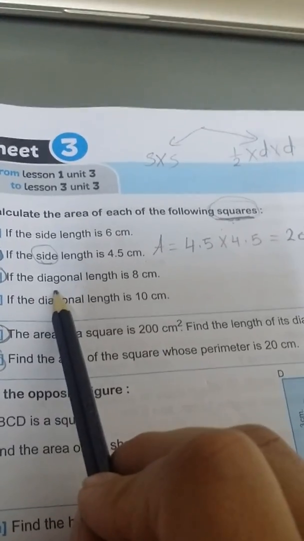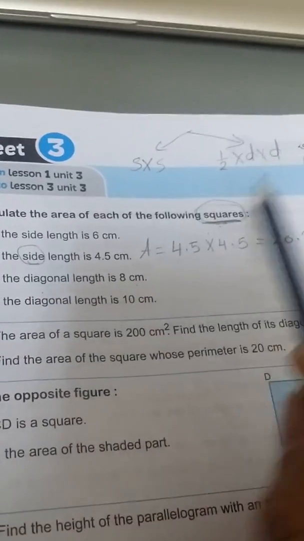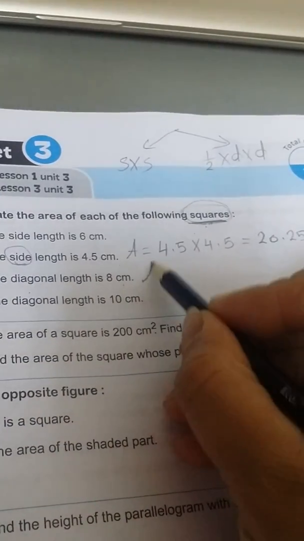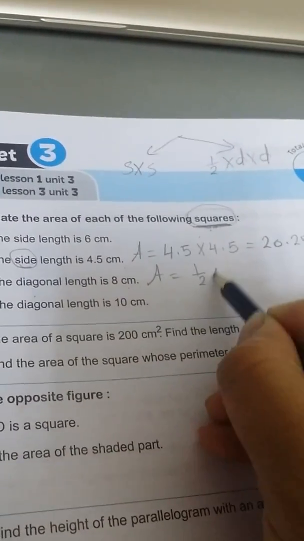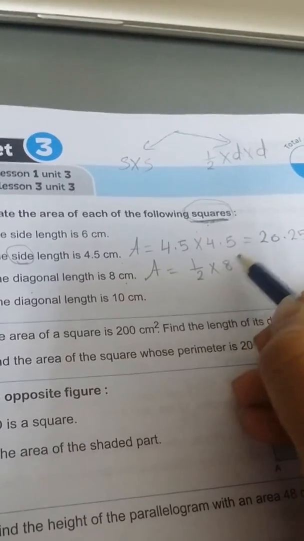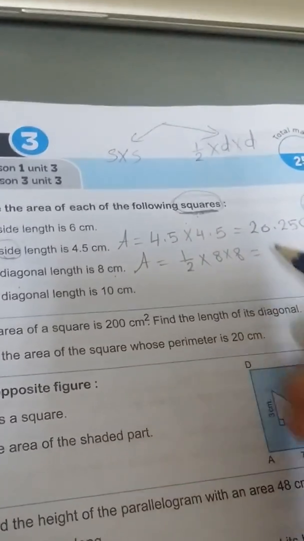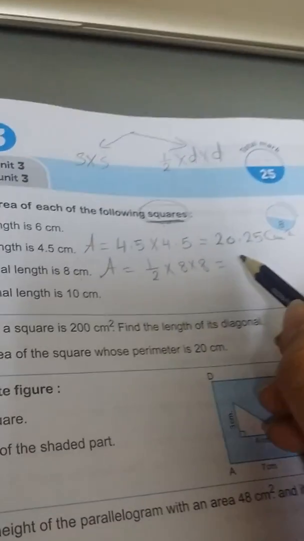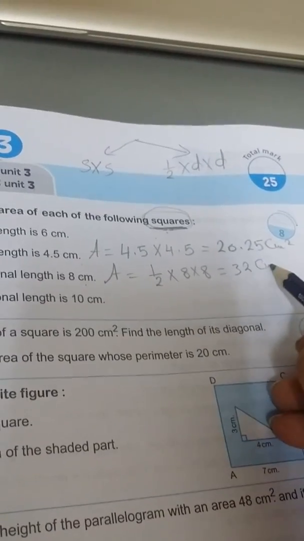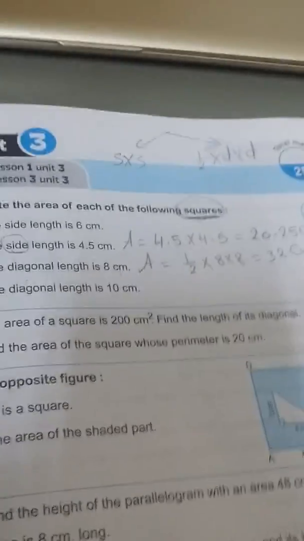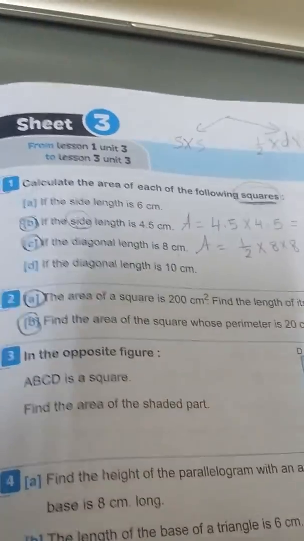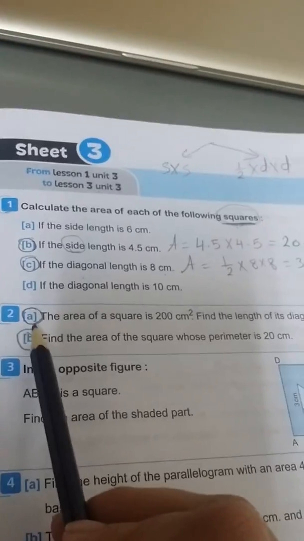Then, number C. If the diagonal length is 8, here we have the diagonal 8. So the area will be half multiply 8 multiply itself 8. By using your calculator, with me, will be 32 centimeter square. Then A and D homework. Then question number 2, number A.